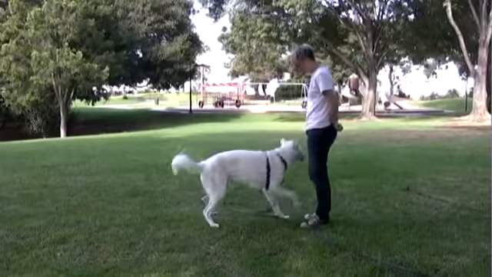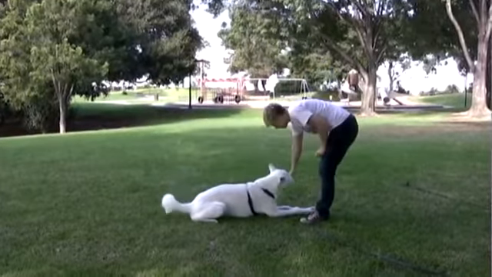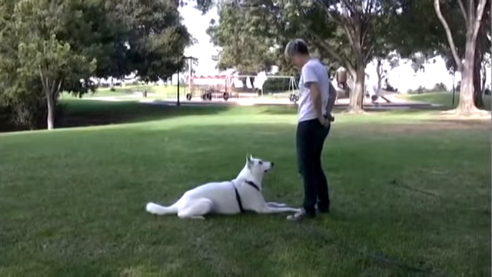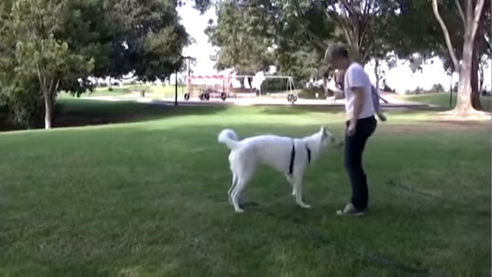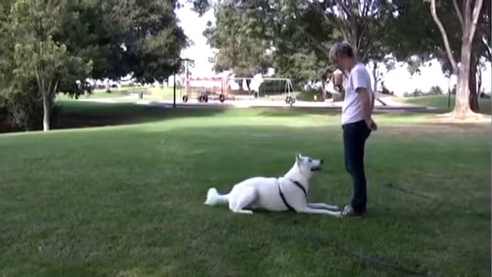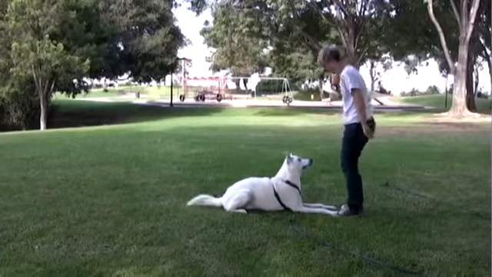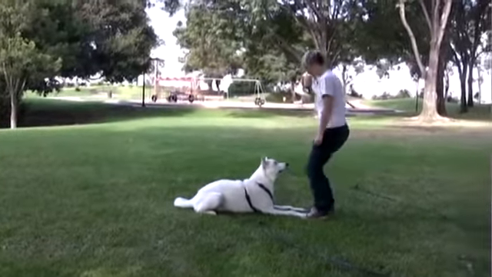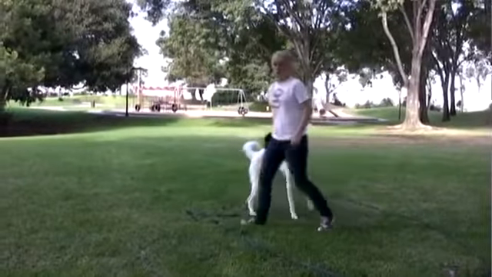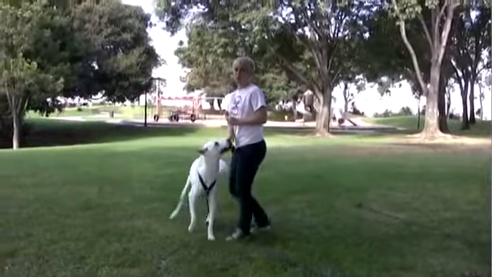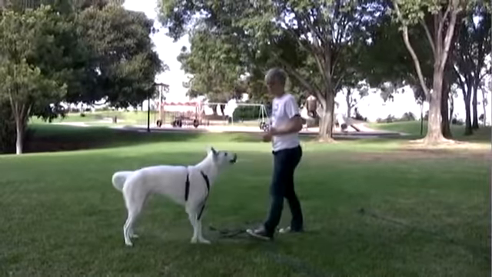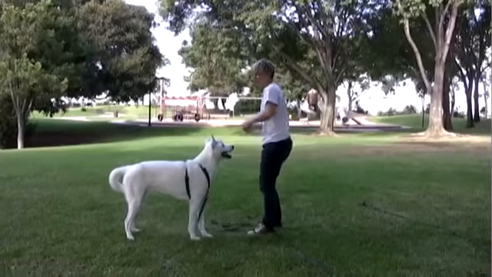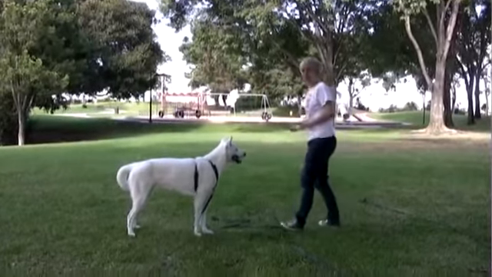Down. Release. Awesome. Down. Good boy. Yes. Release. So what I'm doing is I'm moving after I say release. So I'm not going release. I'm going release. And then if he doesn't, I'm going to move to get him to kind of get up.